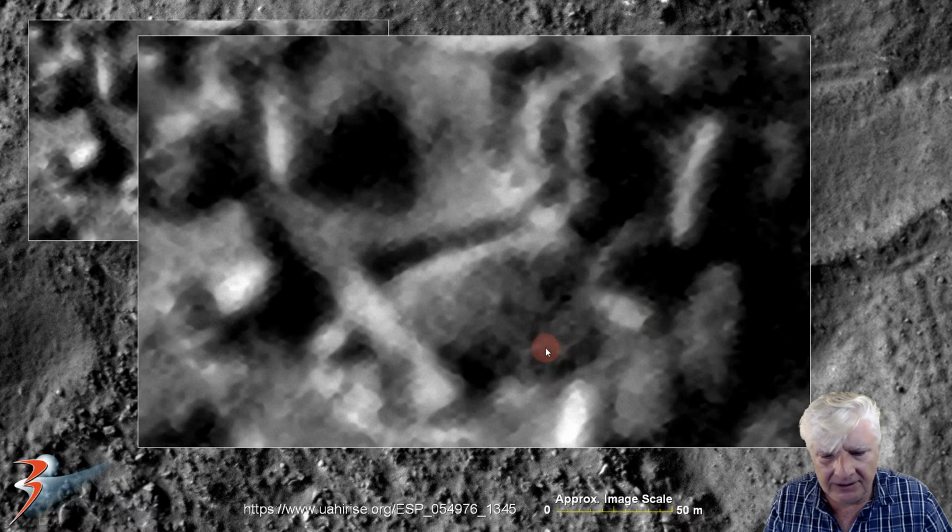Got like a donut shape there with a strange design. It's got like 1, 2, 3, 4, 5, 6 sides to it. Another design over there by the looks of it, with a small spherical object in its center, very similar in size to that one on the block.